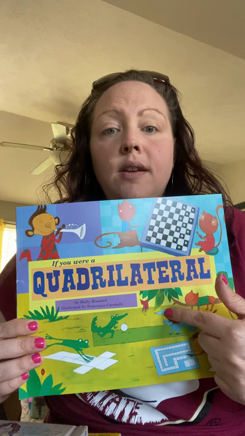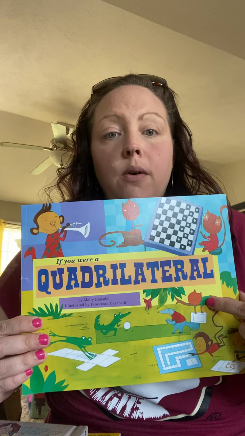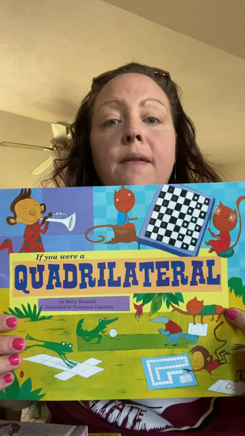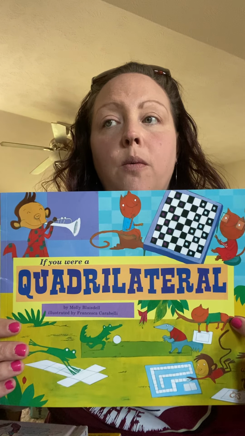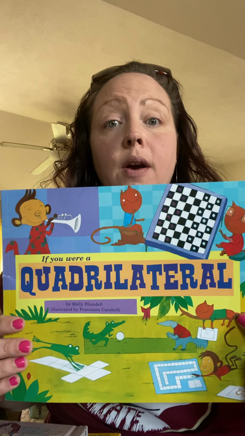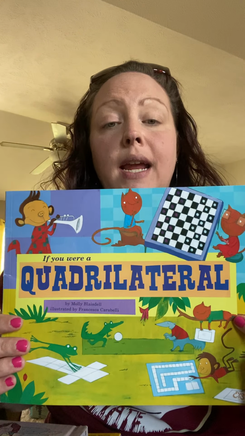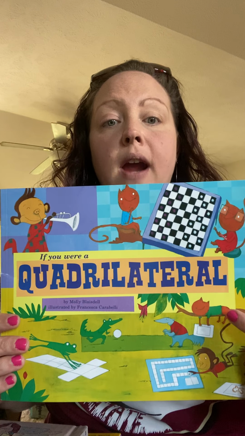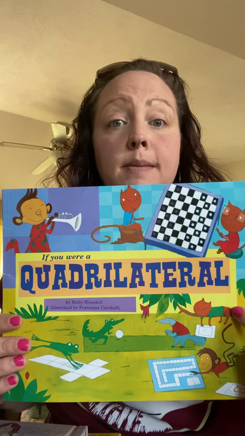And once again, it's called If You Were a Quadrilateral, and any of these books that I read aloud to you, after you listen to the video recording, I believe you can go ahead and take a reading AR test if you have a goal that you're trying to reach for AR points for reading from Mrs. McGee.